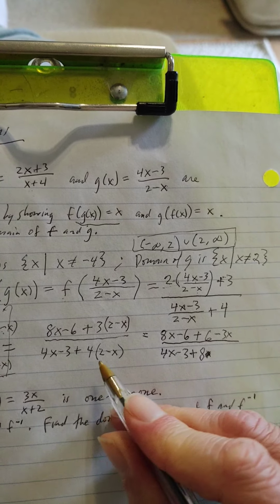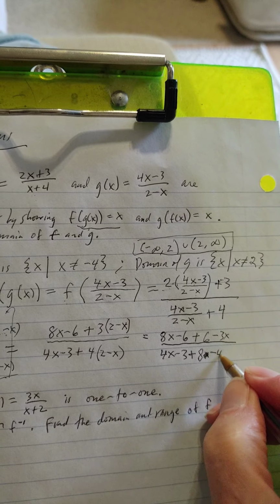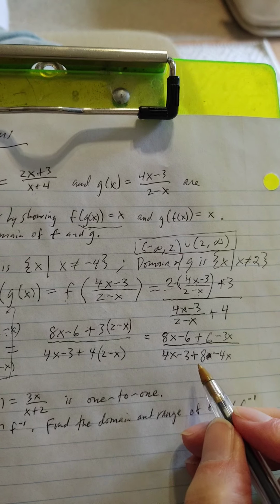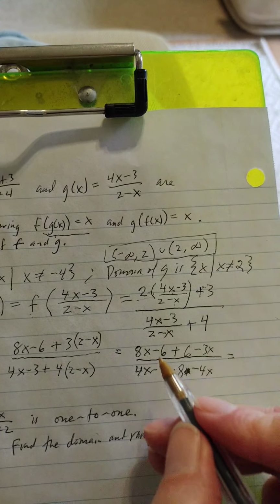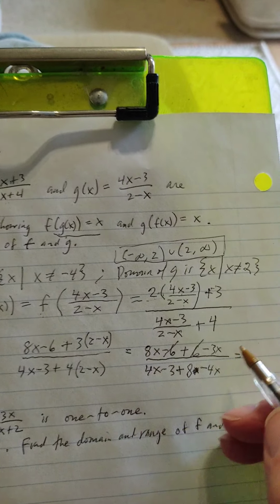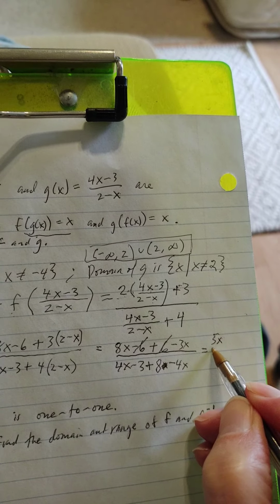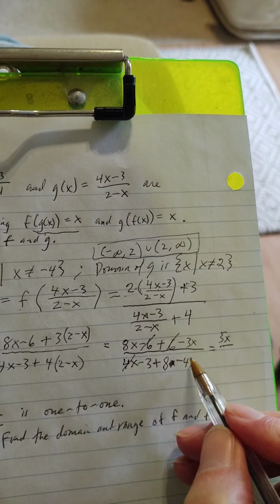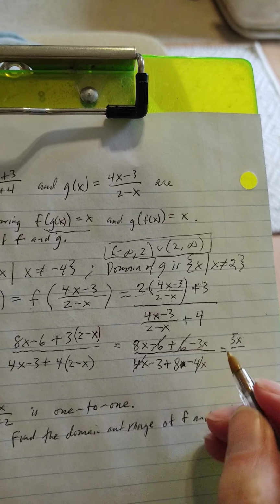So just plus 8 minus 4x. Minus 4x. So again, that denominator is 4x minus 3 plus 8 minus 4x. So this is going to equal, let's combine like terms. Look at this, the minus 6 cancels with the plus 6. 8x minus 3x is 5x over, and then the 4x cancels with the minus 4x, and then negative 3 plus 8 is 5.